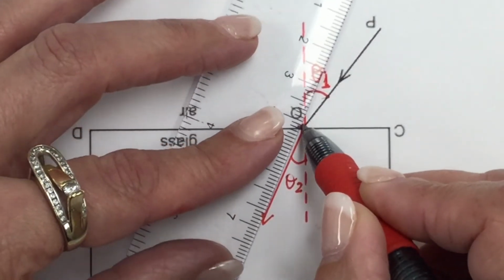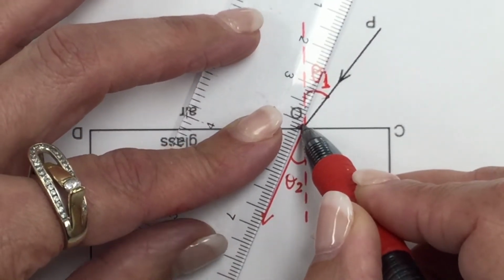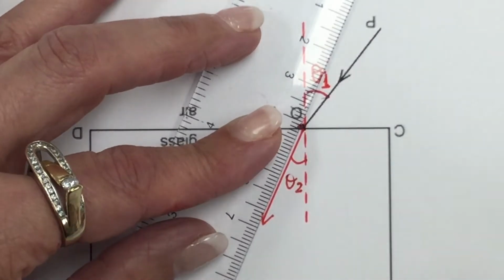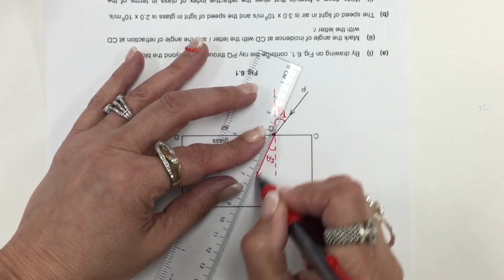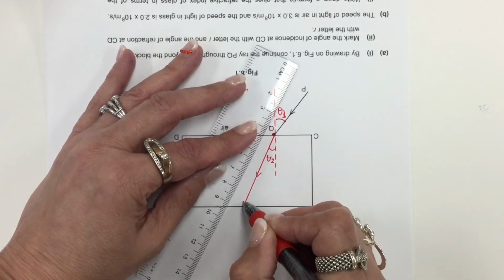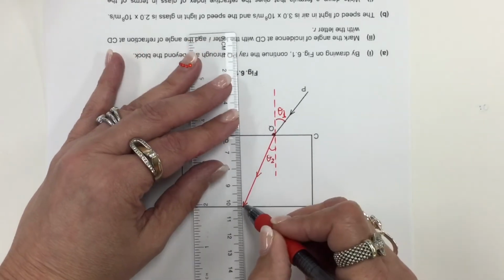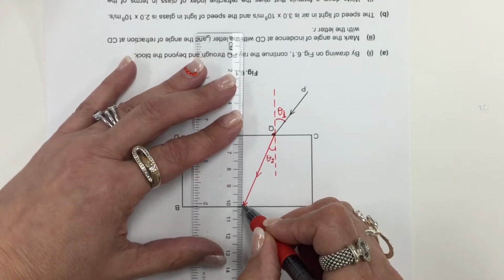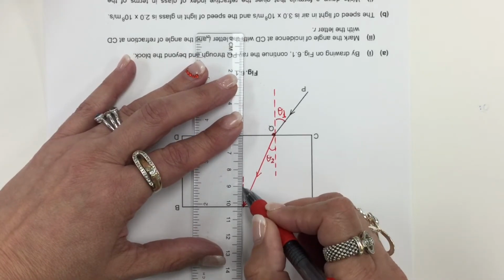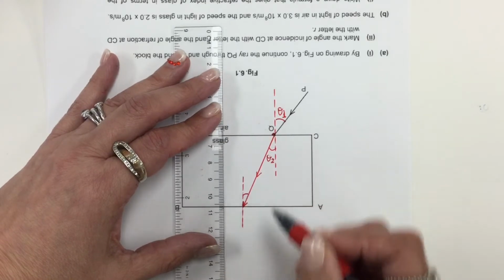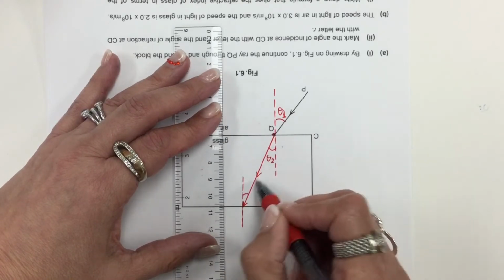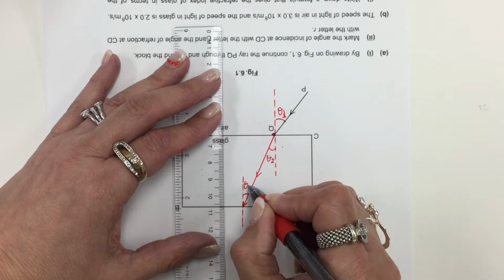But it's asking for the path through the block and beyond. So I'm going to keep moving here, straight like this, hit the boundary, and now what's going to happen? Good question. Now we have a normal line again. So this angle and this angle are going to be about the same, all right? These two.